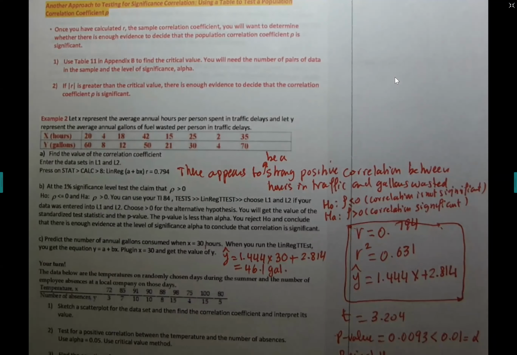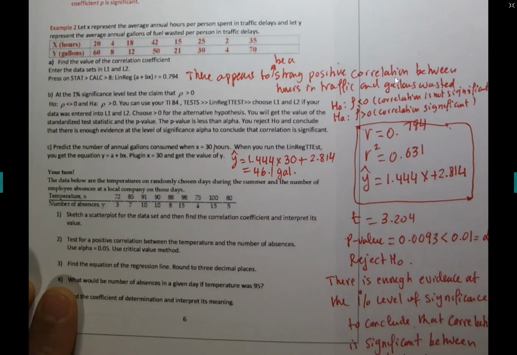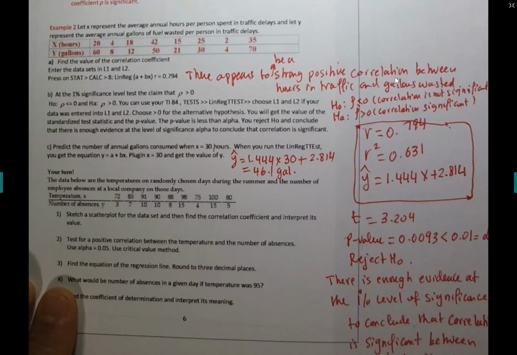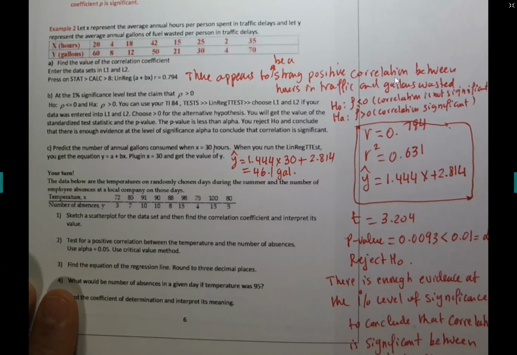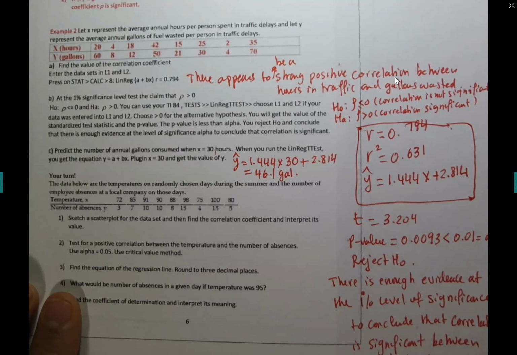All right, guys. Now we're going to go and do this one right here. Your turn. So I would like you guys to take a minute and put your data values in L1 and L2 here.